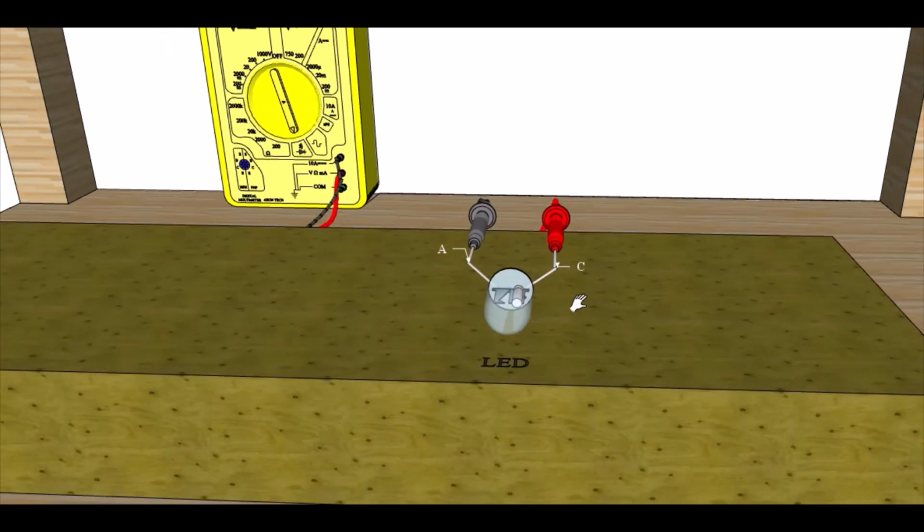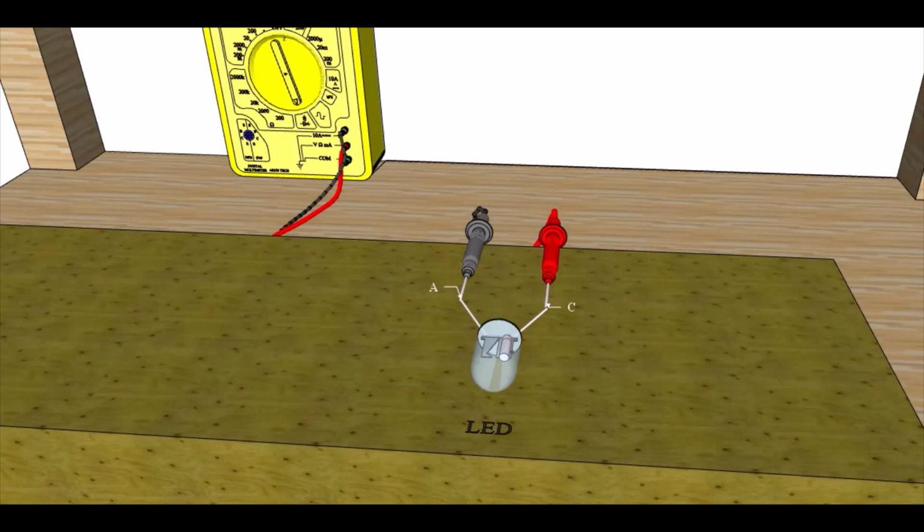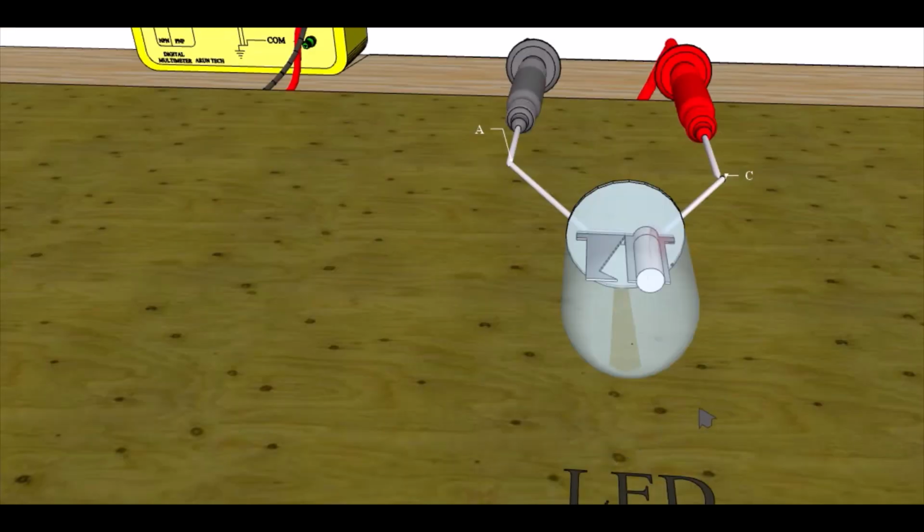It will not emit light. So we can see that it is not emitting light.